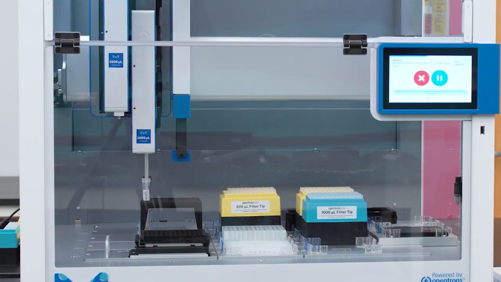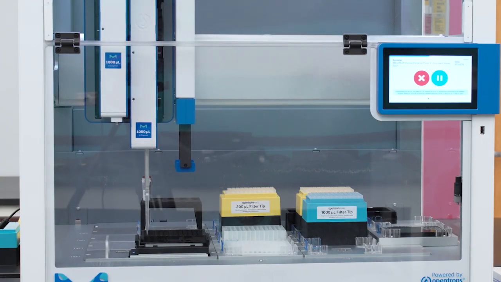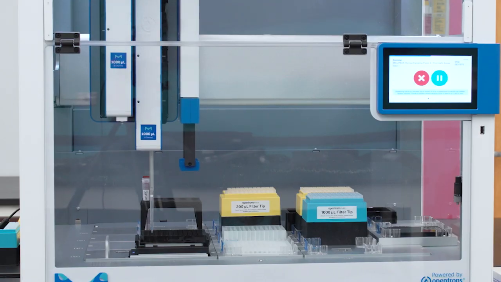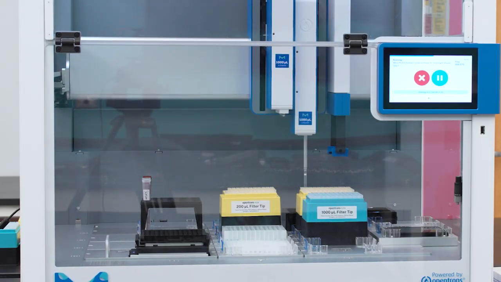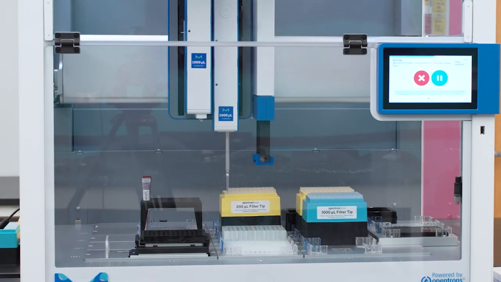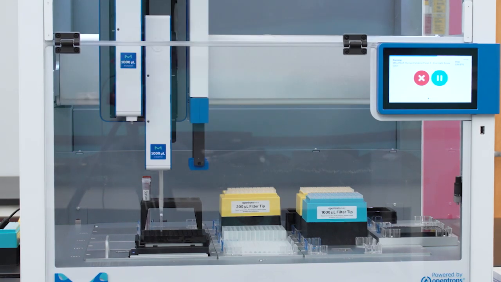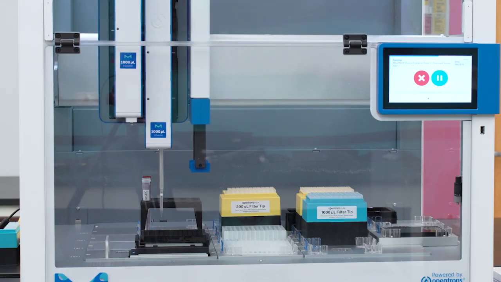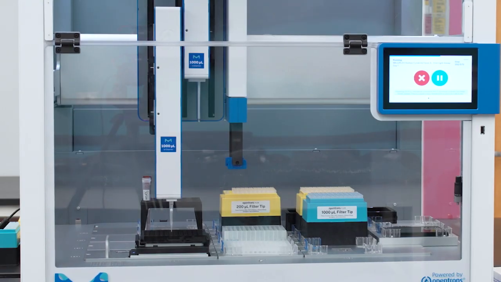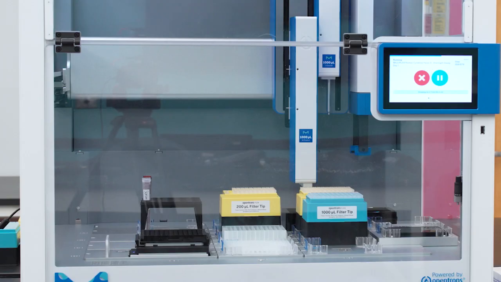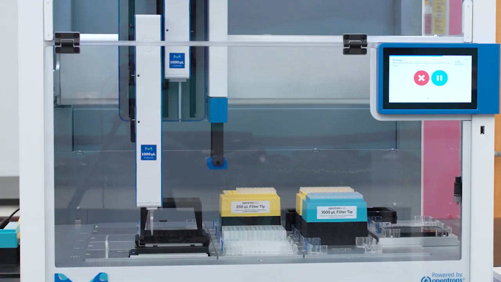Next, it will dispense serum matrix and assay buffer into the assay plate. Continuing, the instrument will transfer standard curve and samples into the plate.